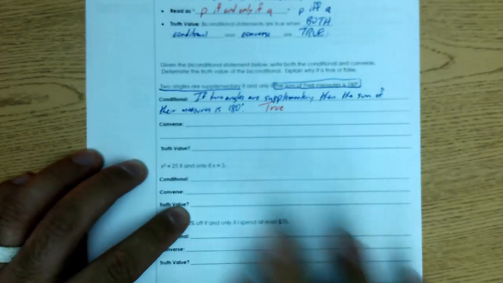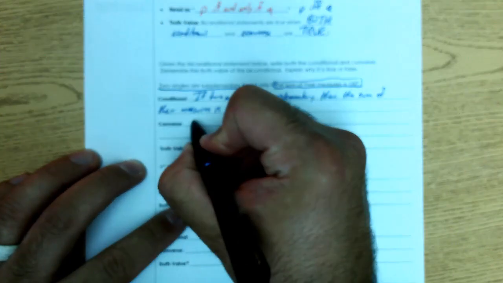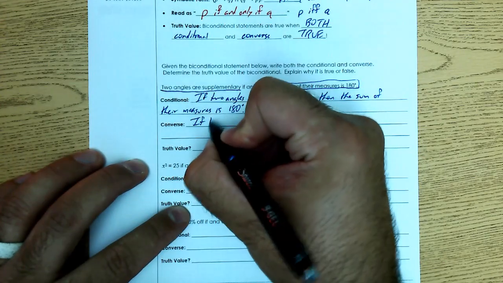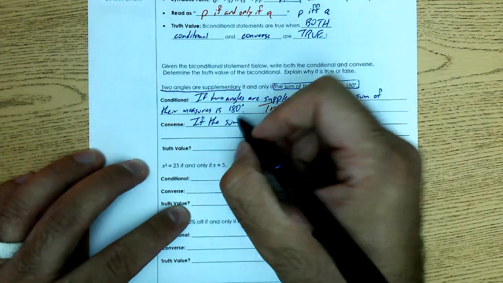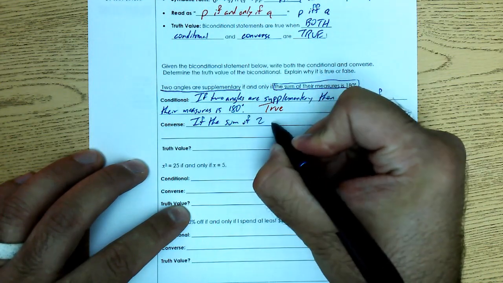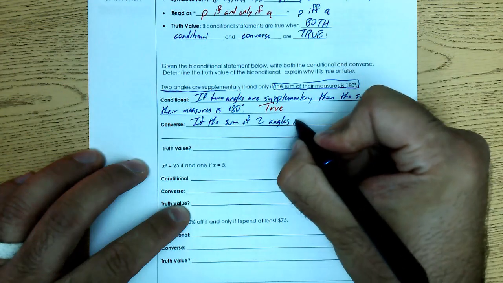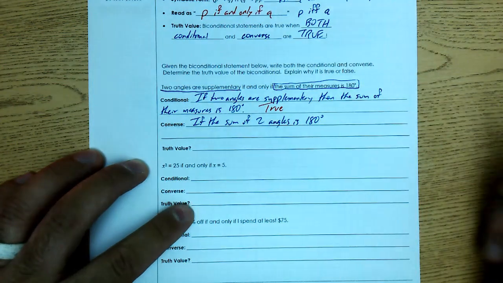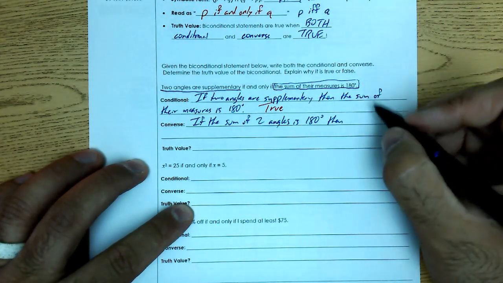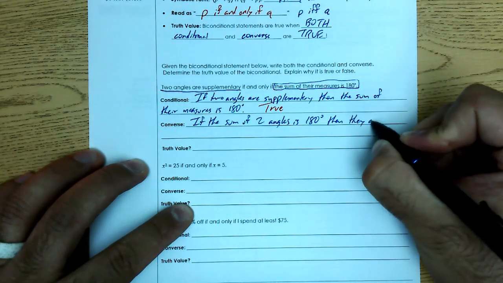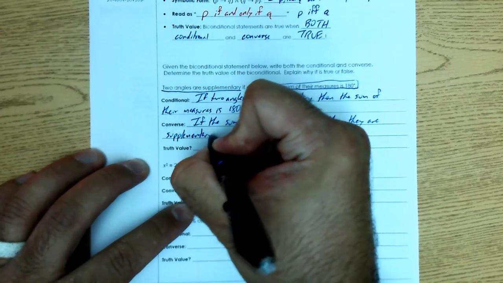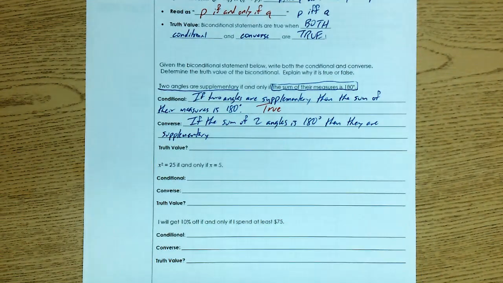How about the converse? We're going to flip that. If the sum of two angles is 180 degrees, then they are supplementary. Does that sound like a true statement?